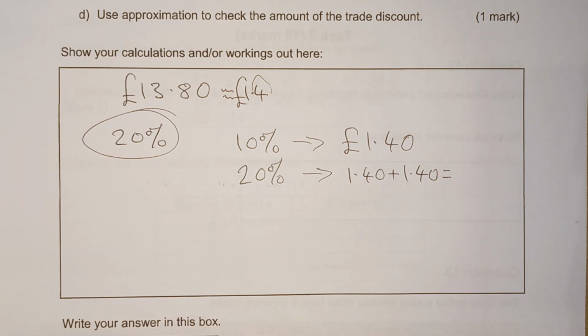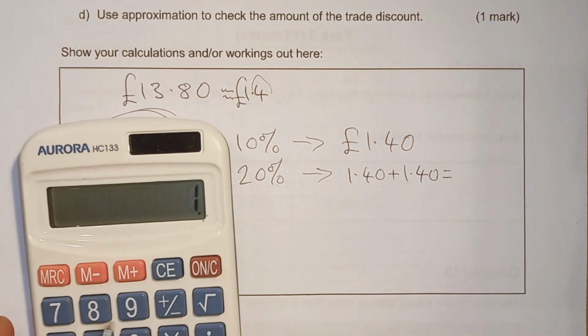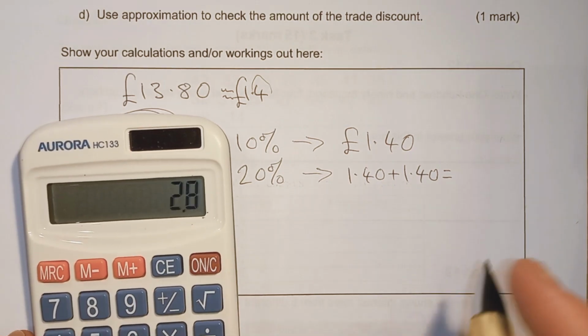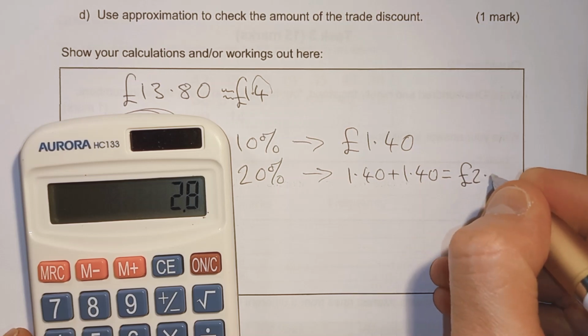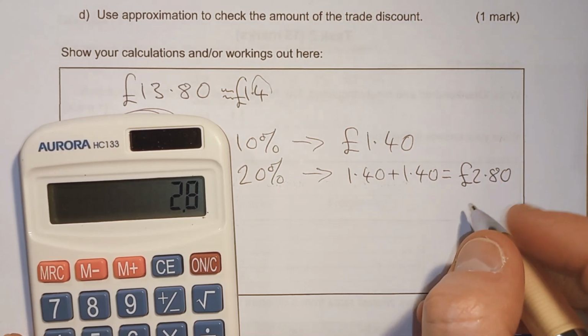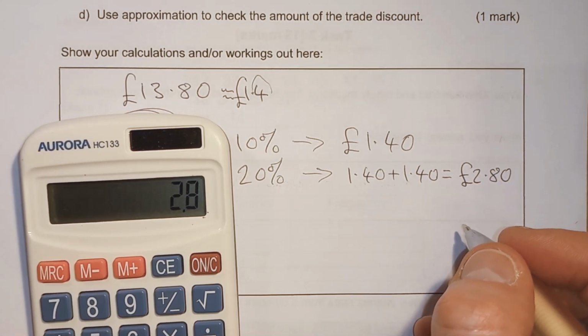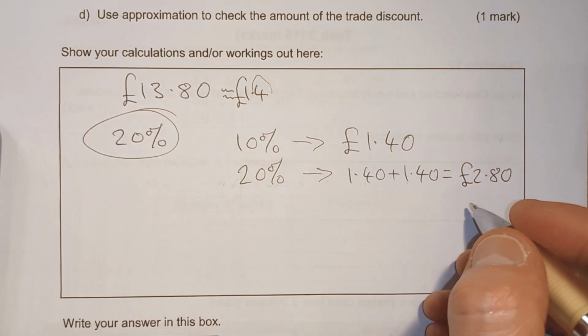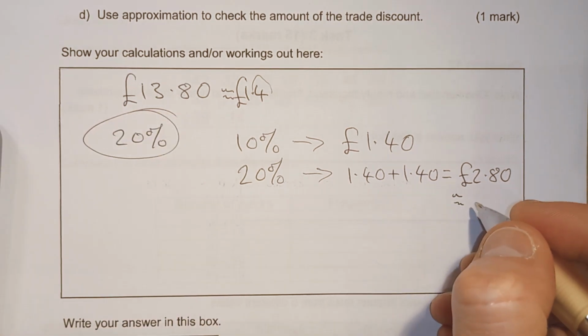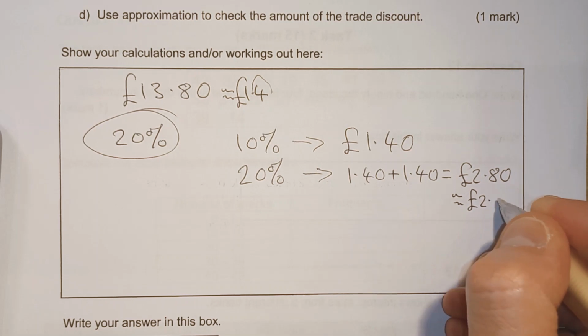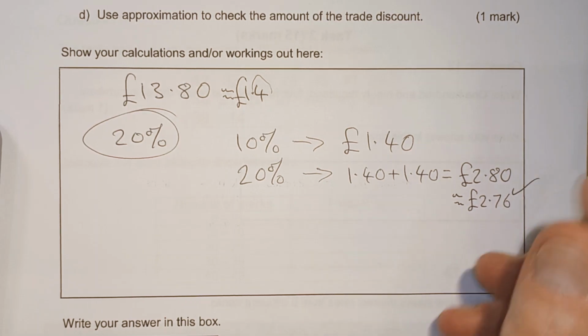Or you could think £1.40 times 2. So £1.40 times 2 is £2.80. Which is very close to the £2.76 discount that we calculated.